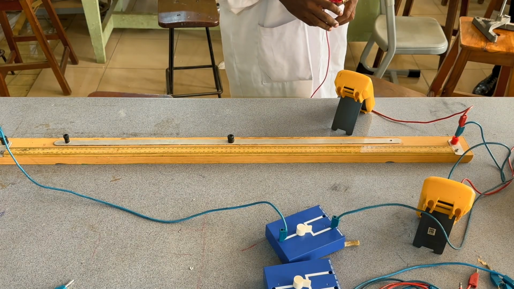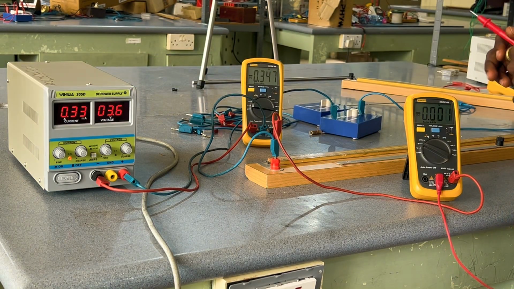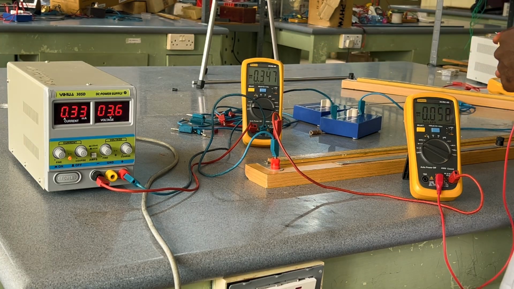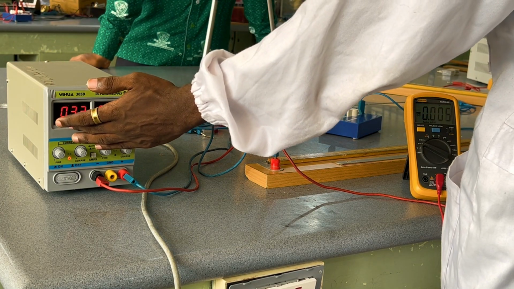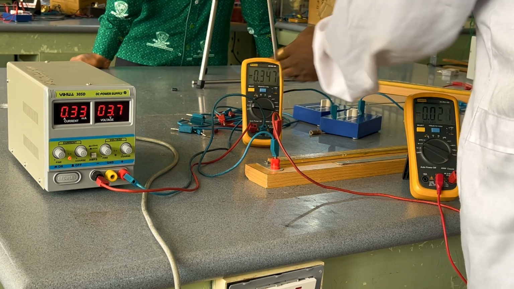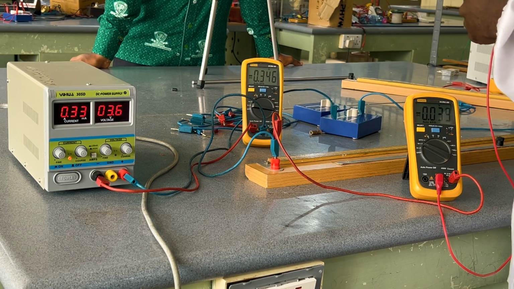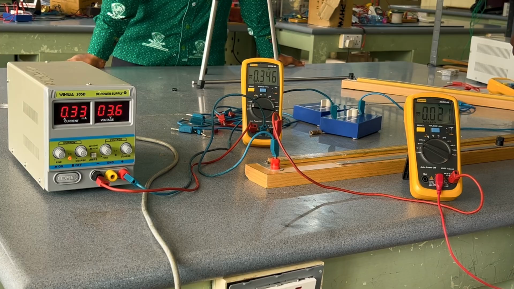Okay. Now for you to know that what we are doing is correct, the current from the power supply must be approximately the same as the current that our ammeter is reading. So you can see that the current here is 0.33 ampere, and the one the ammeter is recording is 0.34, which is approximately the same.